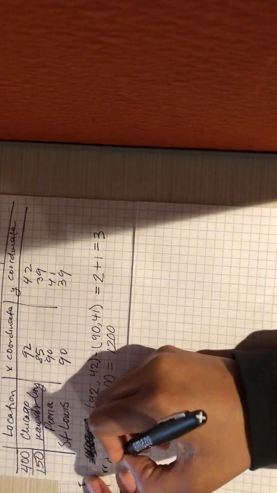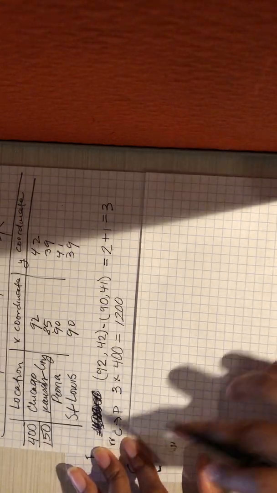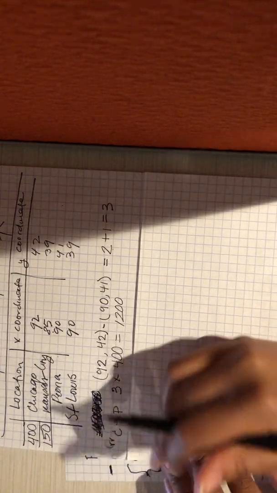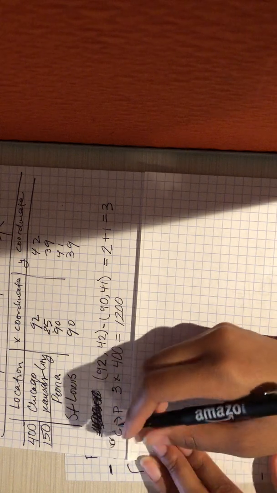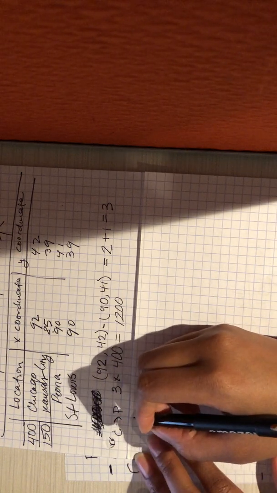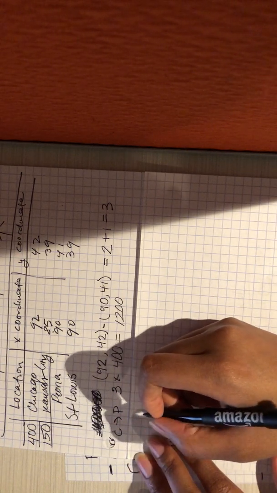So I'll put Chicago-Peoria there so you can know what that is. So what is the Chicago-St. Louis load distance?